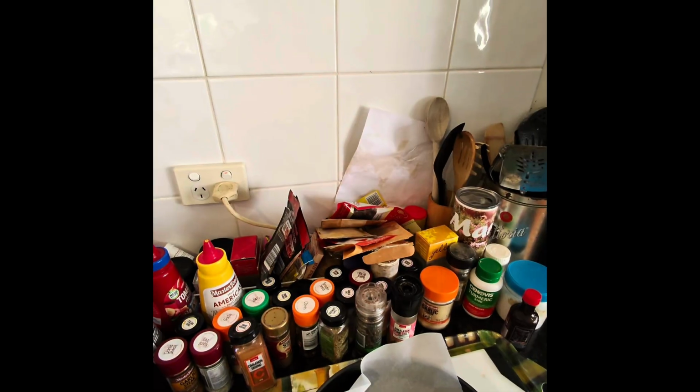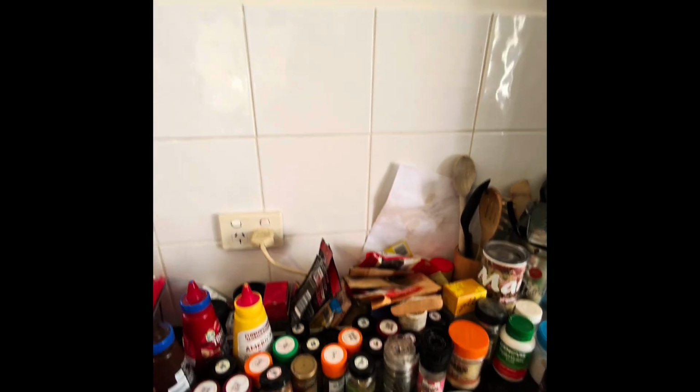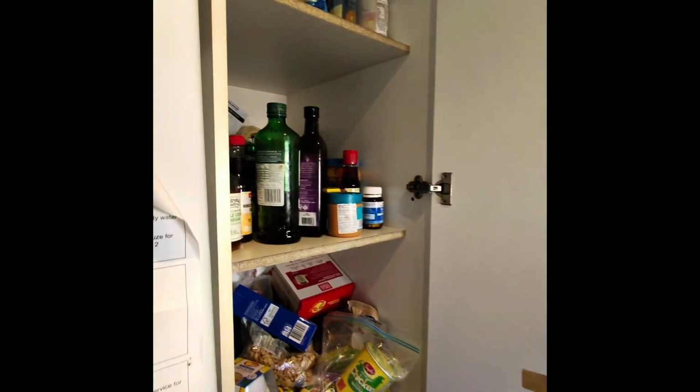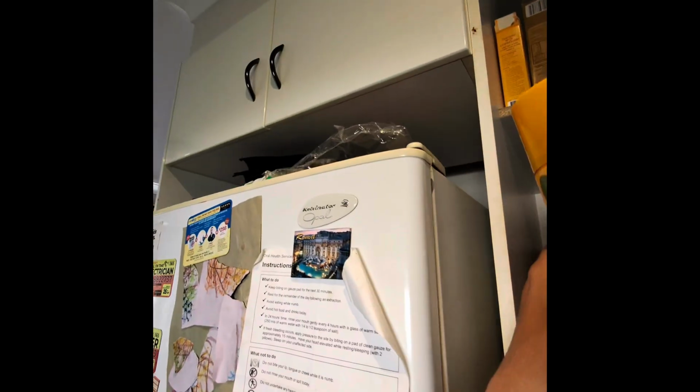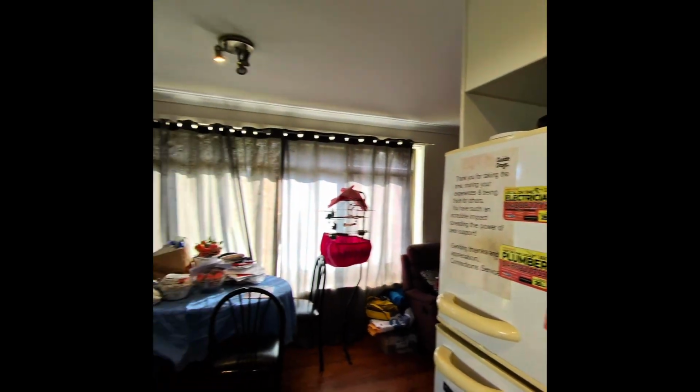Don't be afraid to feel if you're trying to grease something or feel how much oil's in your pan if you're cooking or anything like that. Your hands are the thing that's going to let you know what's going on.